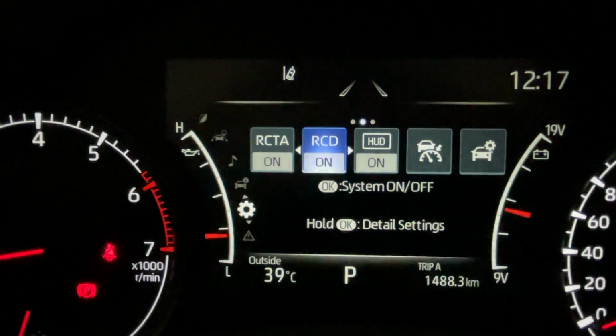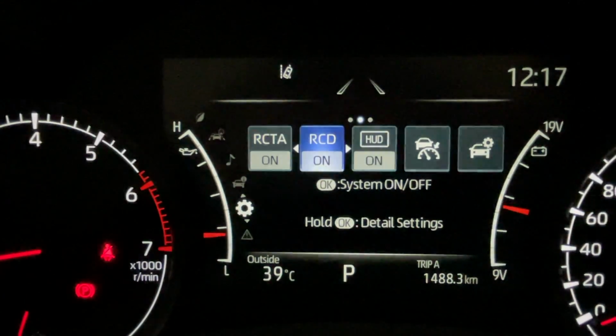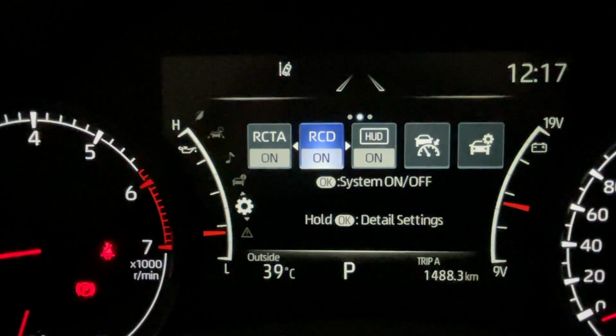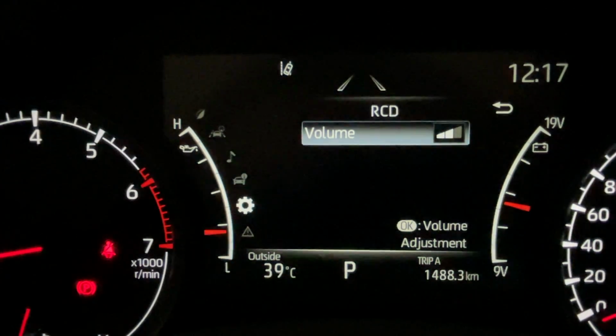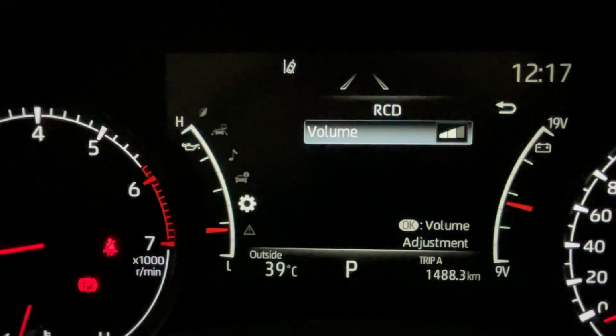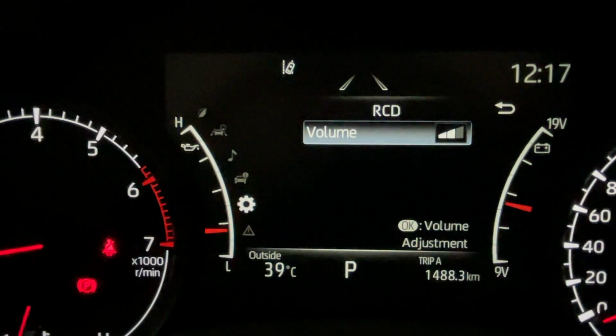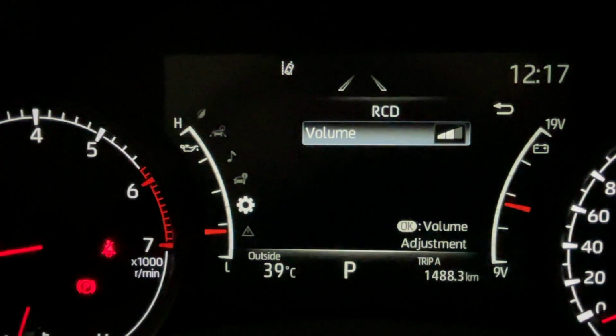Then we've got the RCD. This is the rear camera detection. You know, we can set the volume of the rear camera whenever it detects an object or a car close by.